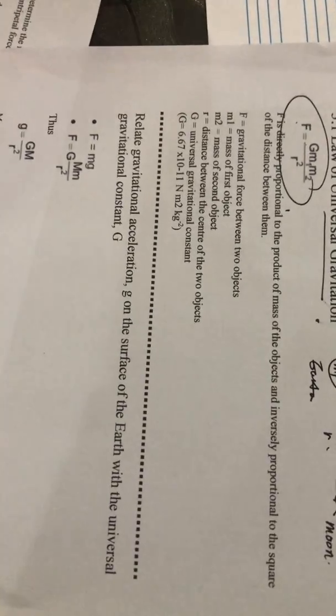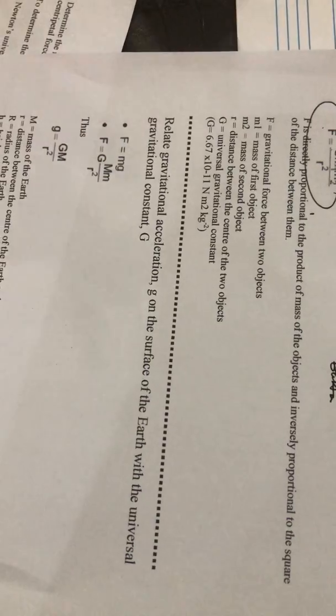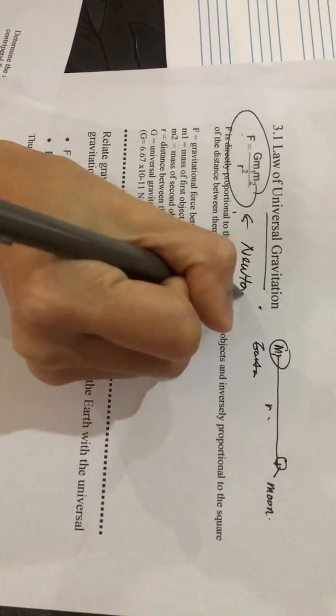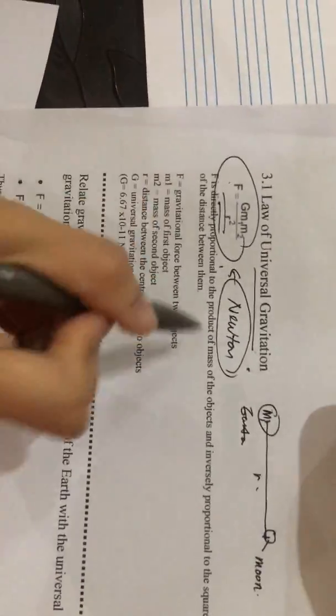Here we come back. Look at your notes. Keep your Form 3 textbook. Now we come to this. How did Kepler learn about this, and how did this come from Newton? We have to know that the law of universal gravitation actually comes from Newton. So how does it work?